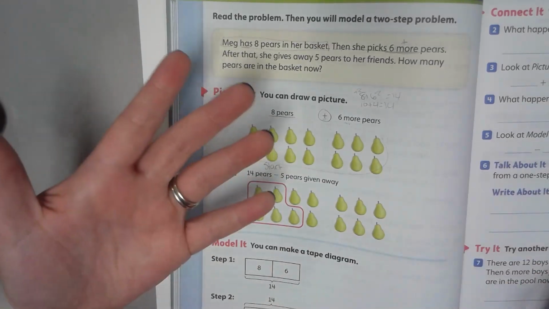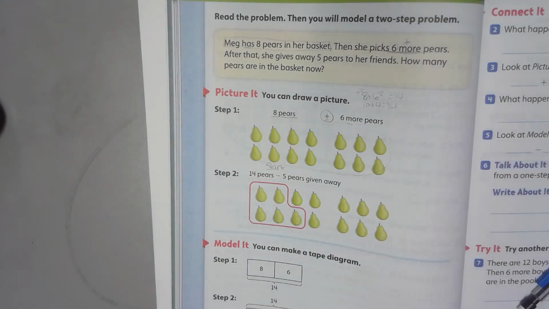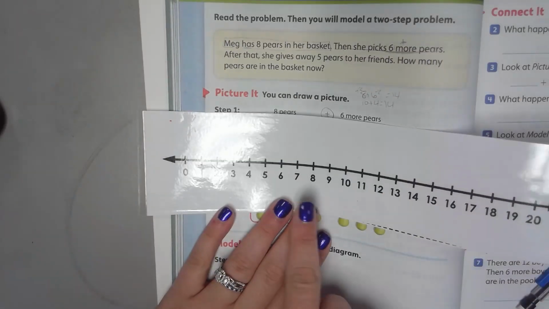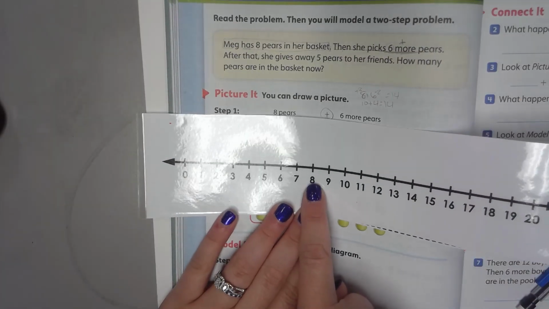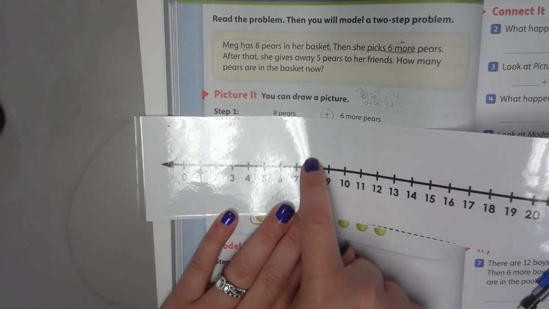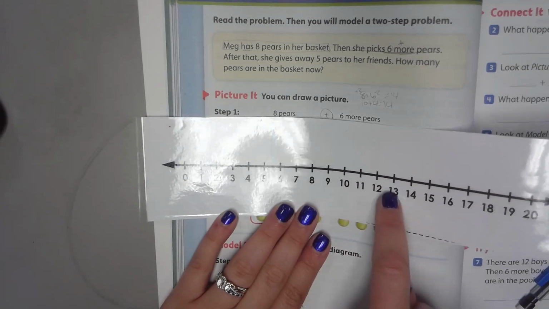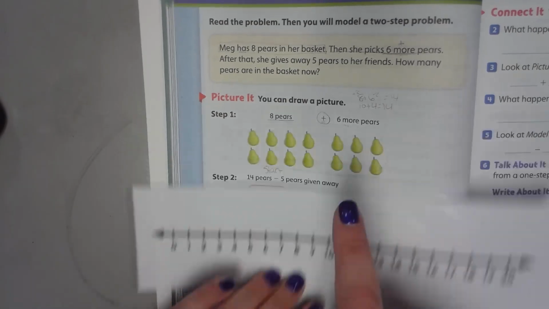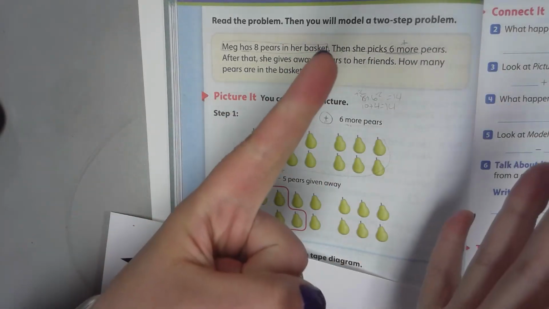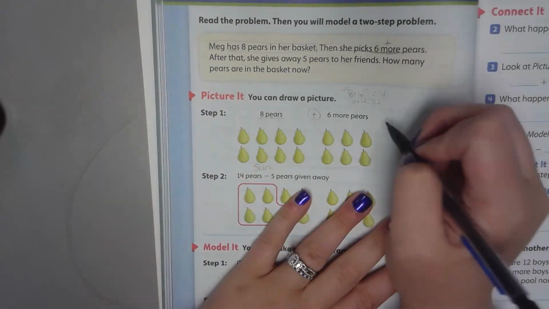We can do that. Or you can go 8 and up 6. I'm going to do it with a number line just to show you. So 8 plus 6, I'm going to start at 8, and I'm going to hop 6. I don't go 1. You don't start counting your 6 until you hop. So 1, 2, 3, 4, 5, 6. So the answer would be 14. Or you could do it like this and go 8, 9, 10, 11, 12, 13, 14. You get 14 either way. So then we know that 8 plus 6 equals 14.